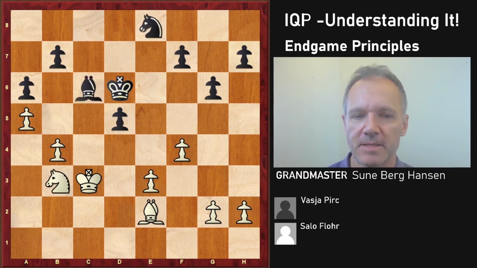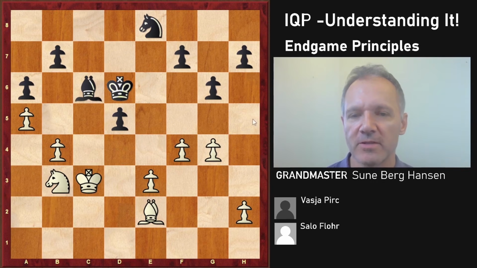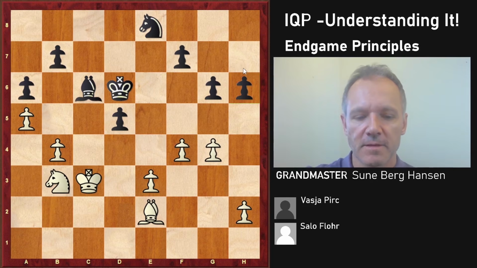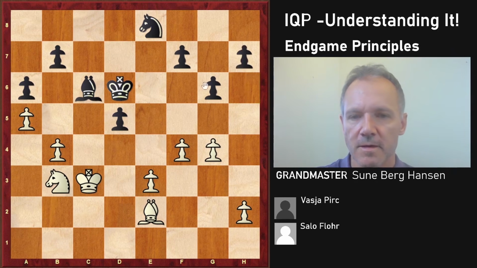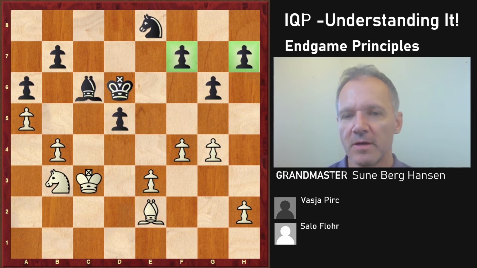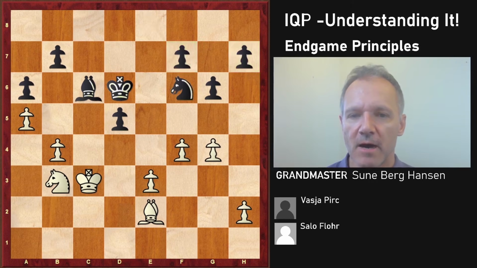Knight b3, bishop c6, g4, and it's already too late. The pawn is coming to d5 and putting these pawns here on white squares forever, and we'll see how to do this. It's kind of instructive. I think white plays pretty well from here.